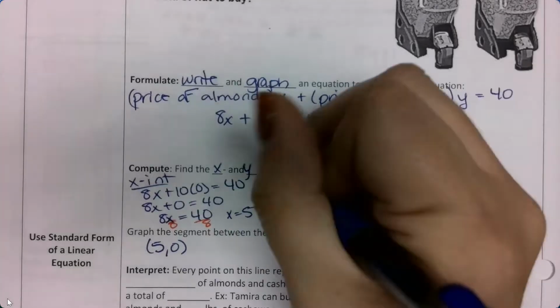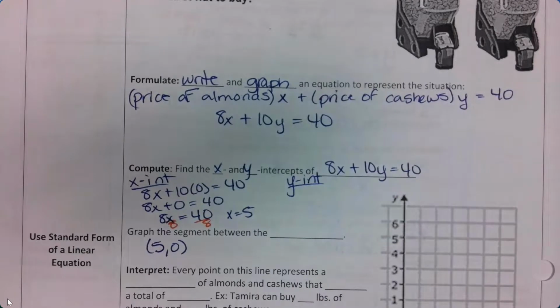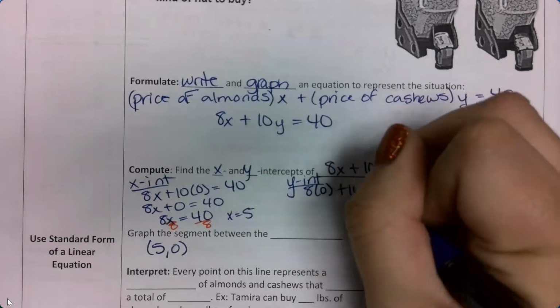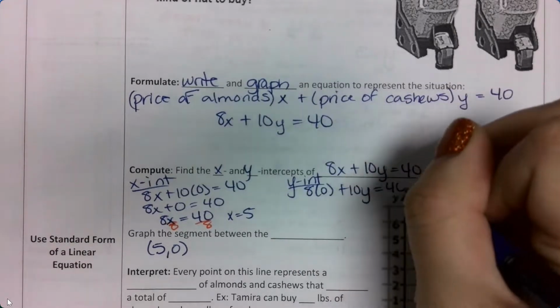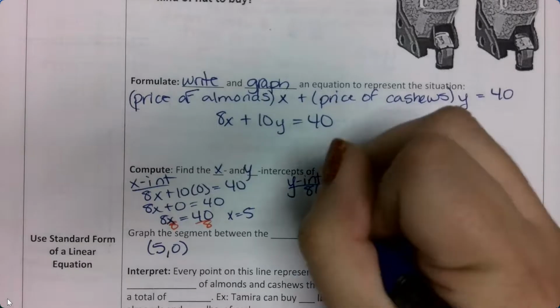Then I want to go ahead and do the same thing for my y-intercept. So what letter gets the 0, x or y? The x gets the 0. Okay, 8 times 0 is 0.